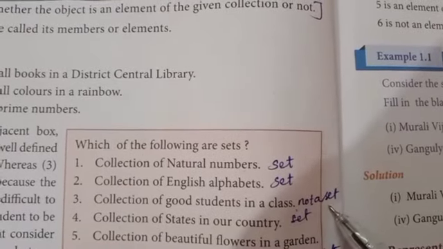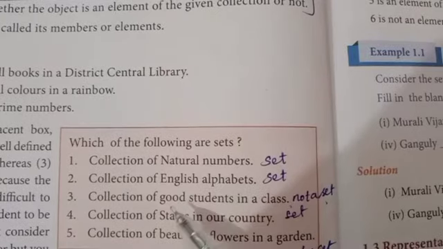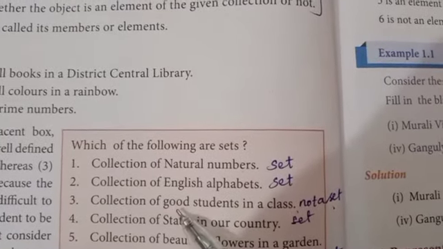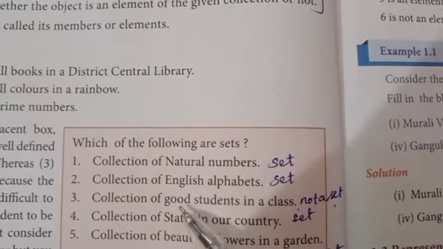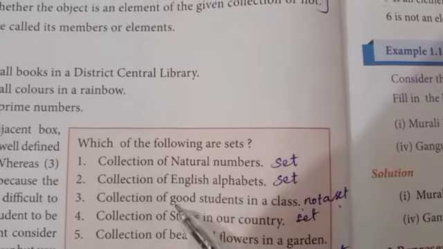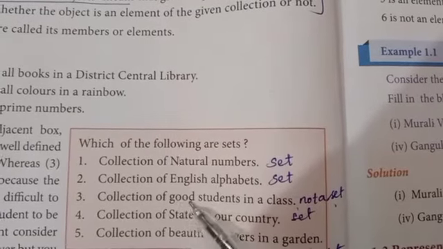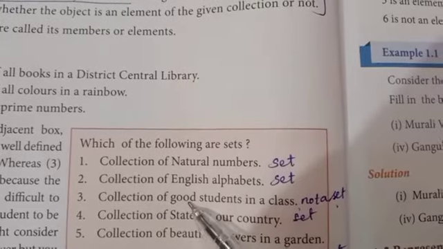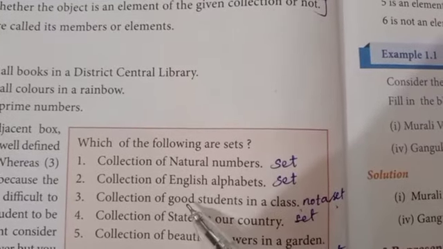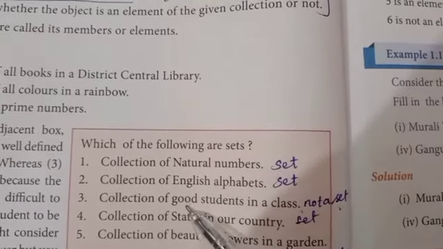It is not a set. Why is it not a set? Some teachers like some students, and other teachers like other students, so it is related to their opinion. It is not well defined, so it is not a set.